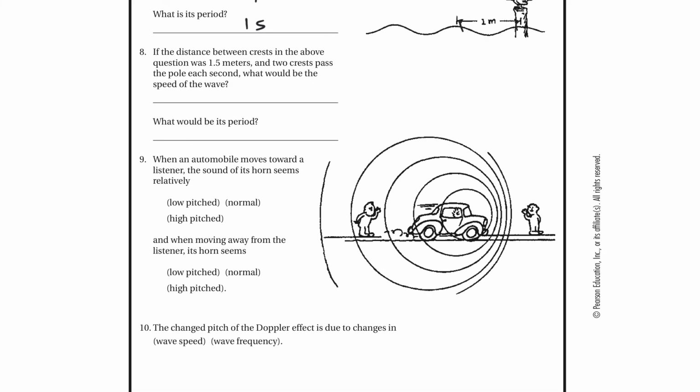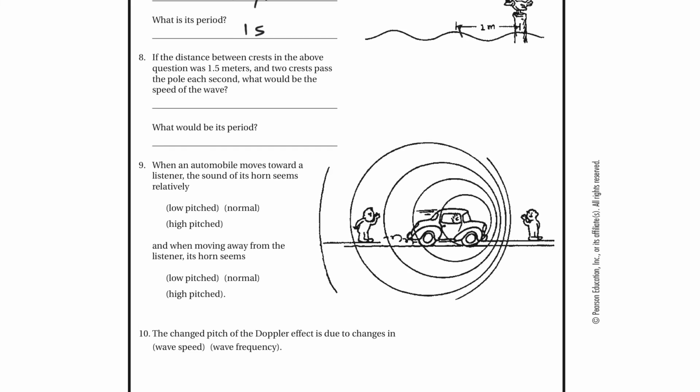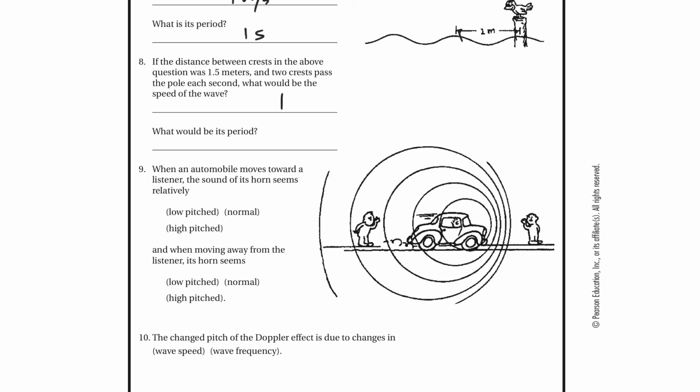Number 8. If the distance between crests in the above question was 1.5 meters, and the two crests pass the pole each second, what would the speed be? Well, if it's longer and it's still going in a second, then it's going to go faster. It'll be 1.5 meters per second, just like it said. And what would its period be? The period is how long it took. It's still going to be 1 second. It was just longer, so it was faster going in 1 second.